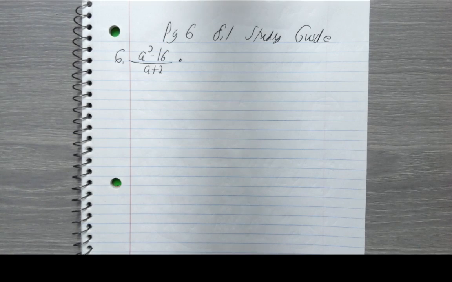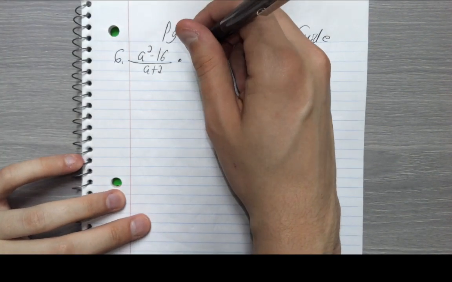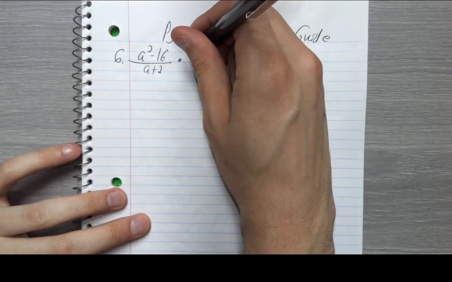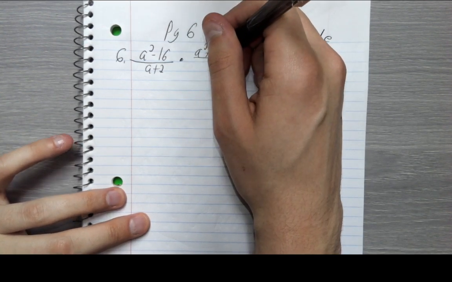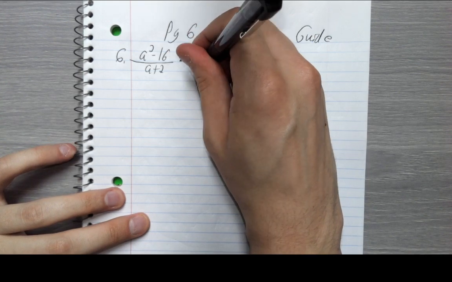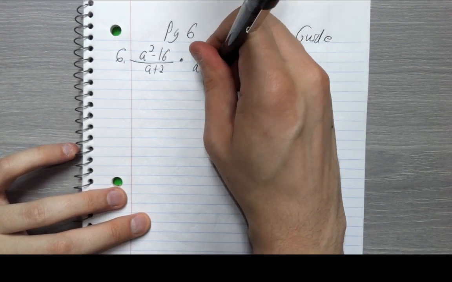So going to my paper, I take the numerator, and instead of dividing, I multiply by whatever the reciprocal is. So the reciprocal is a squared plus a minus 2 divided by a squared plus 3a minus 4.